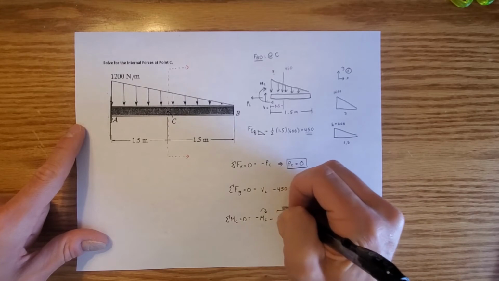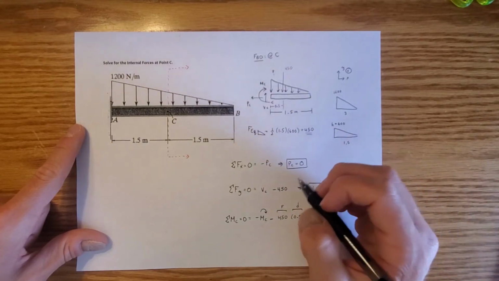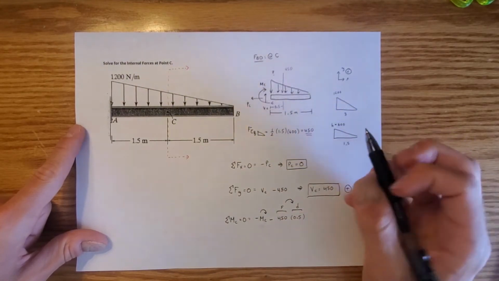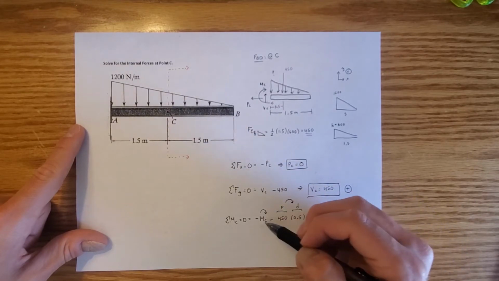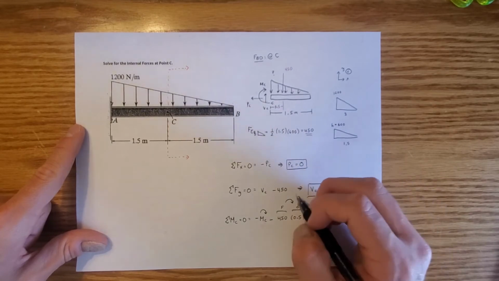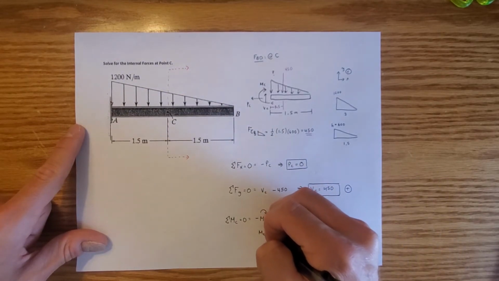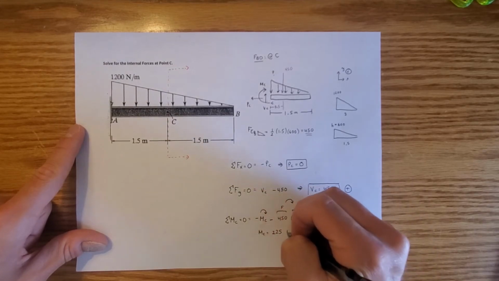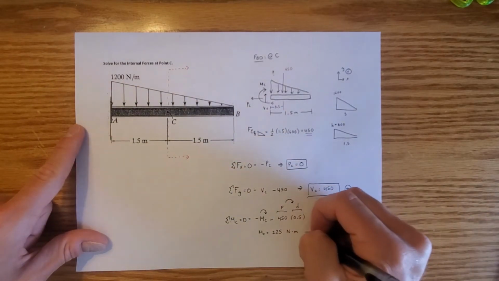And here we've got our force. Here we've got our distance. Here's our moments. And this is also going clockwise. So what you can see is going to happen, and because we have two clockwise moments, this is drawn incorrectly in our free body diagram. What we end up getting is that MC is equal to 225 Newton meters counterclockwise.